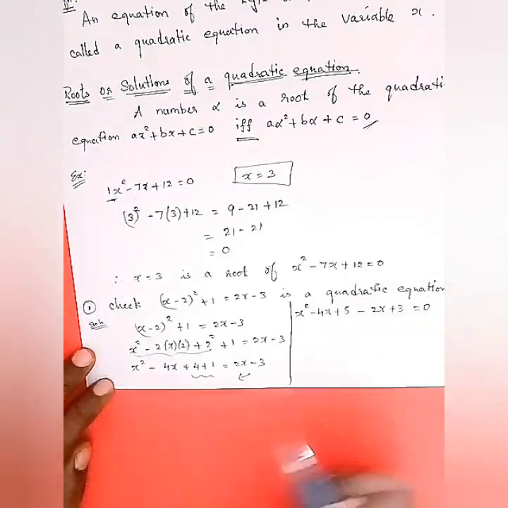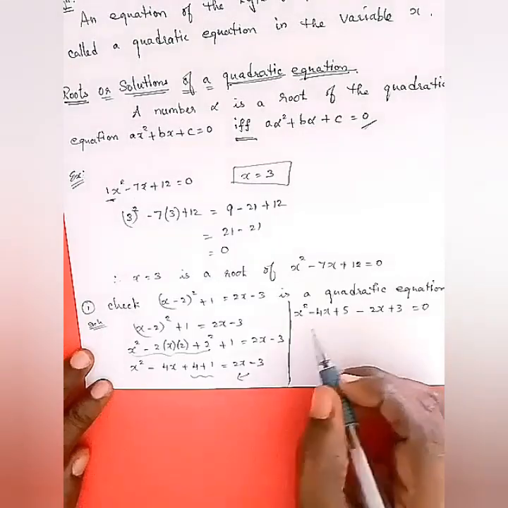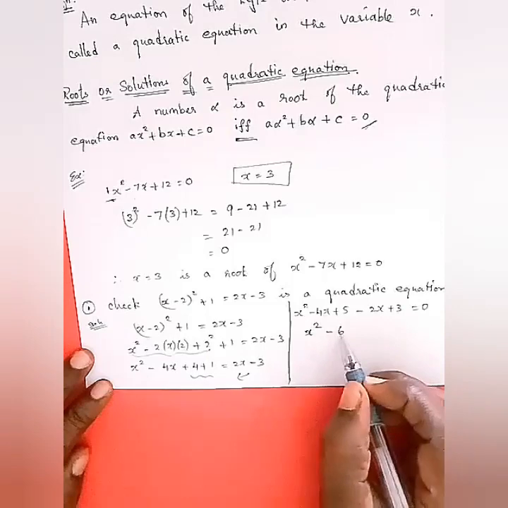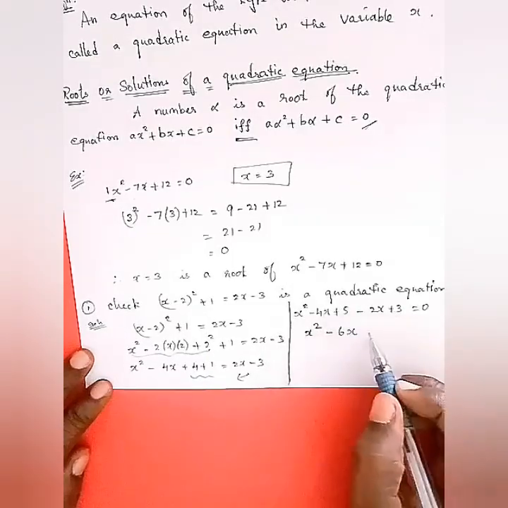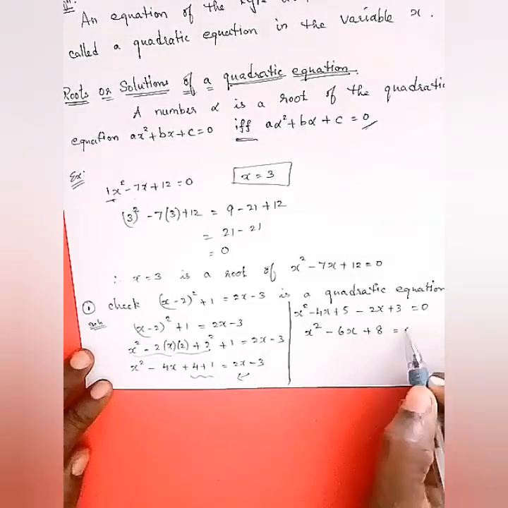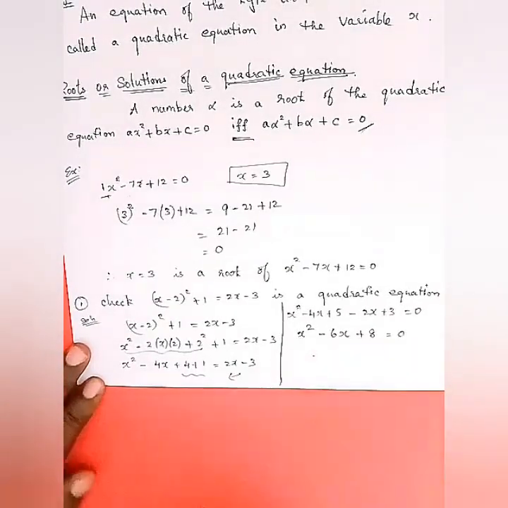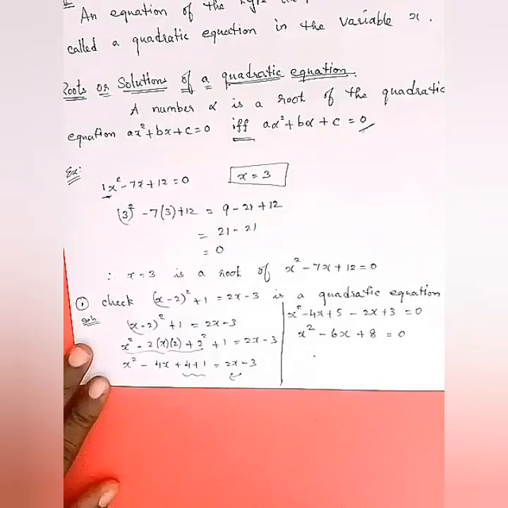2x minus 3, I took it that side, so minus 2x plus 3 equal to 0. So x square minus 4x minus 2x will come as minus 6x, 5 plus 3 will come as 8, equal to 0. Therefore x square minus 6x plus 8 equal to 0. Till this we can simplify, after that we can't.